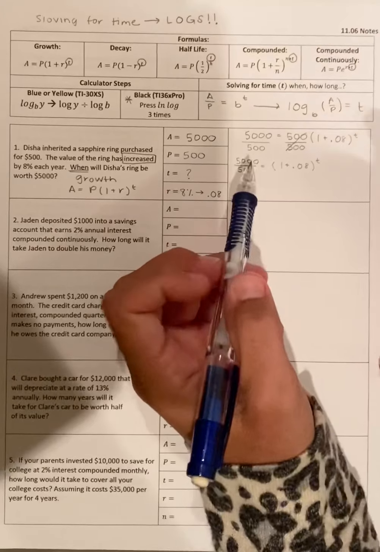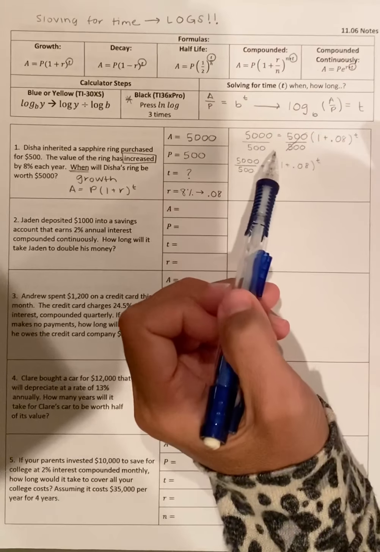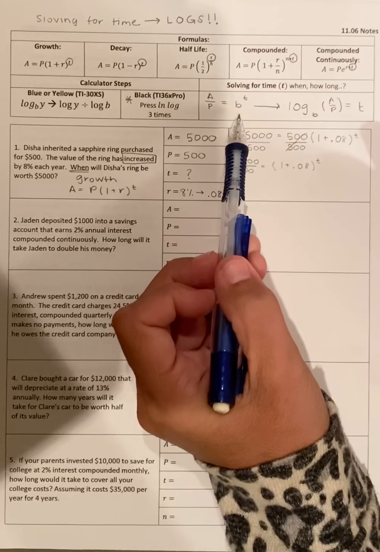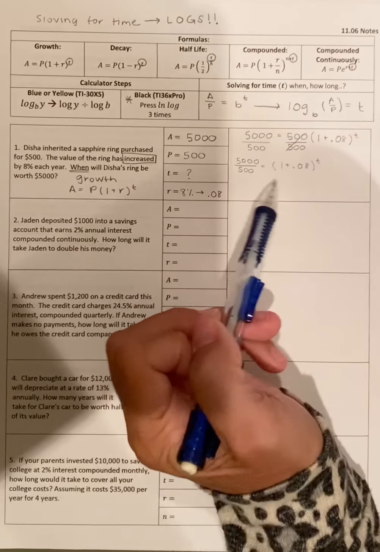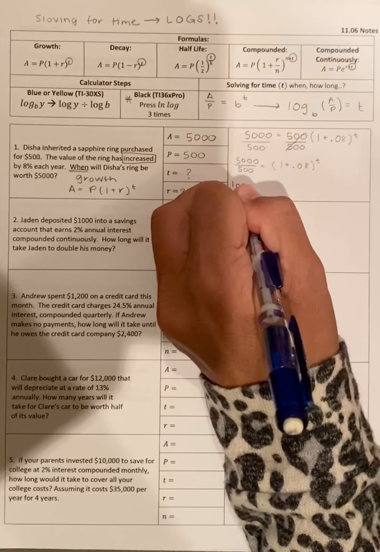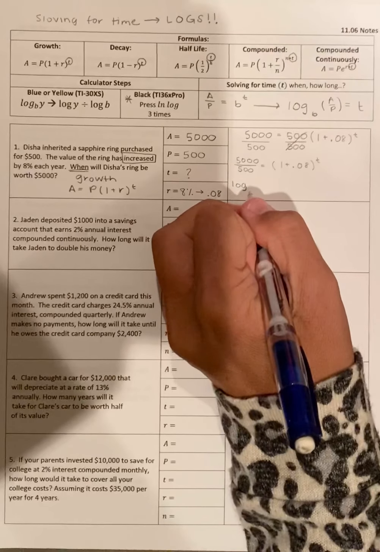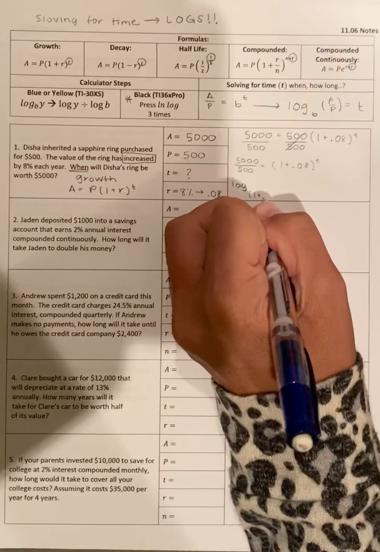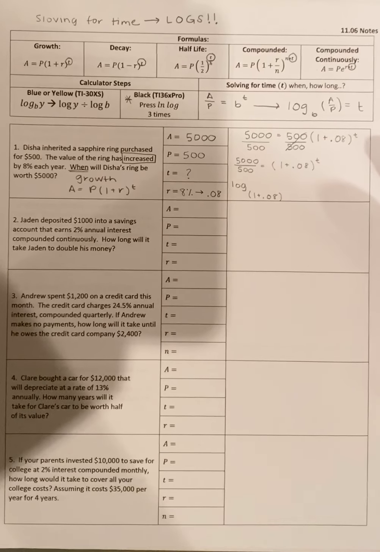So the next step is where this gets a little bit complicated. I just wrote everything in the formula. I divided by the P to get it to here. Now I want to rewrite this into log form. So it will be a log. The base, the part that's being raised to a power, is 1 plus 0.08. I know that looks kind of crazy, but again, I'm using my calculator.